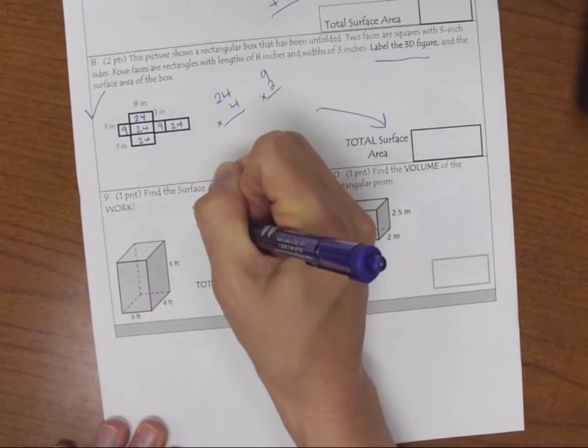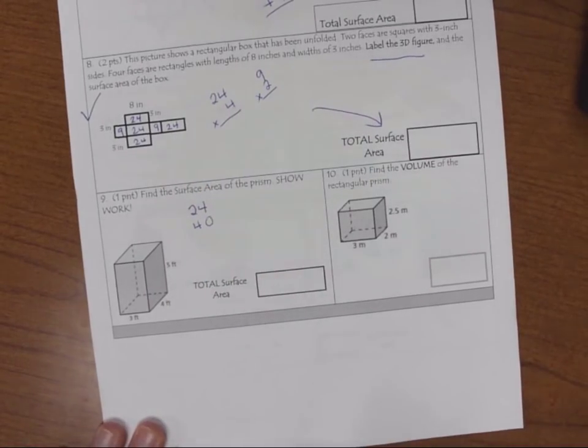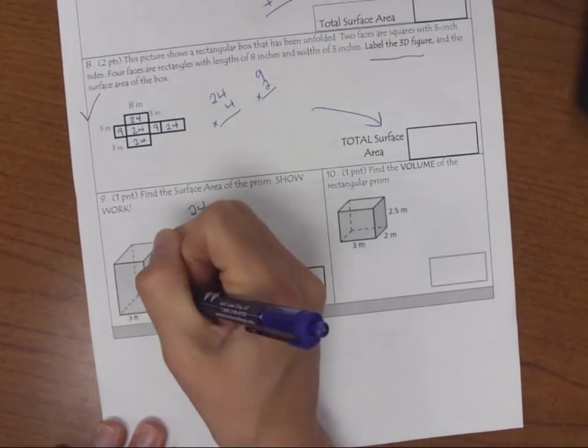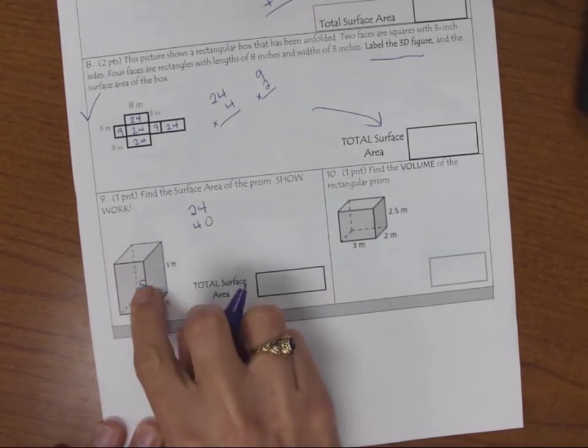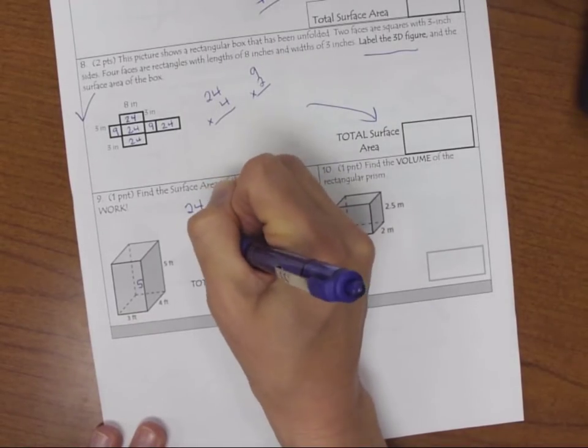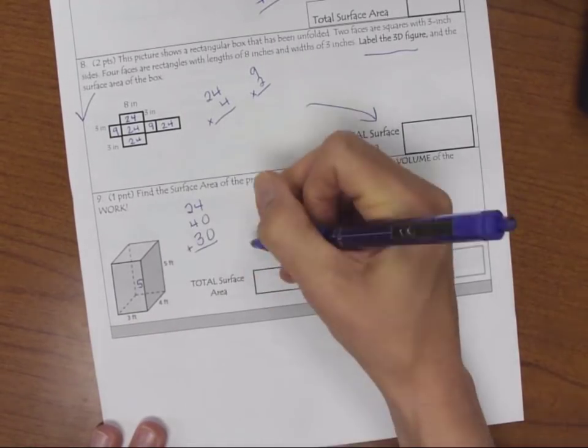40. And then there's a rectangle right in front of us. If this is 5 right here, this is also 5 right here. 3 times 5 is 15, but there's 2 of them. That makes 30. Add all these together and you have your total surface area in feet squared.